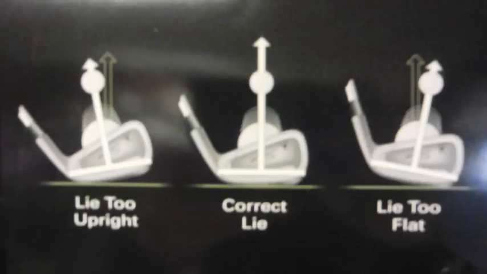Hope this helps you when you get out there on the course and you have some questions about why the ball's going where. It'll give you some ideas of where to look to improve or change those things to correct that.